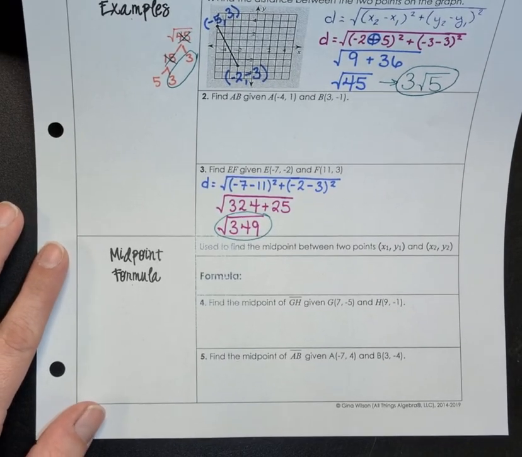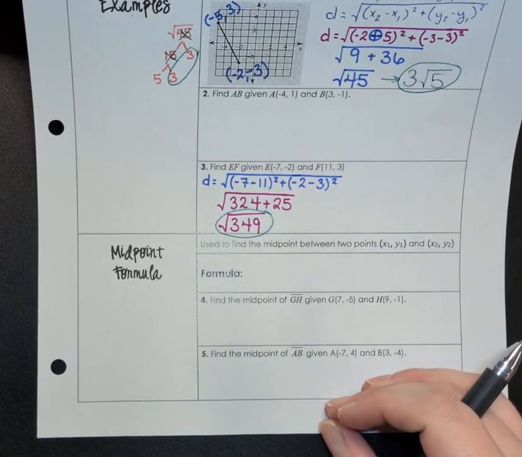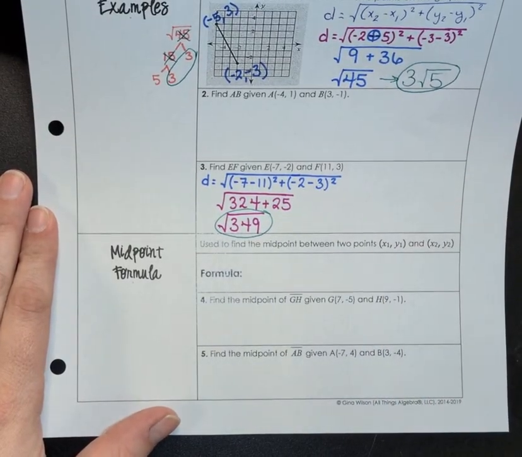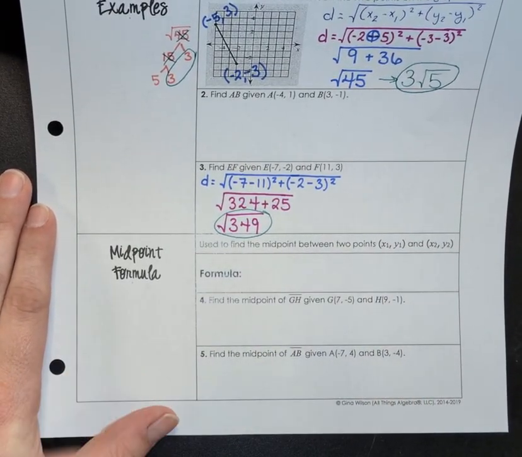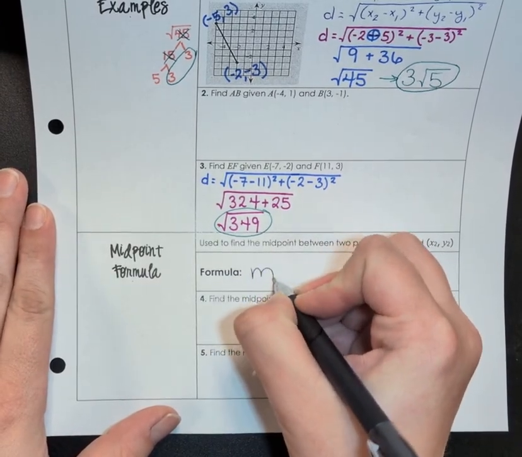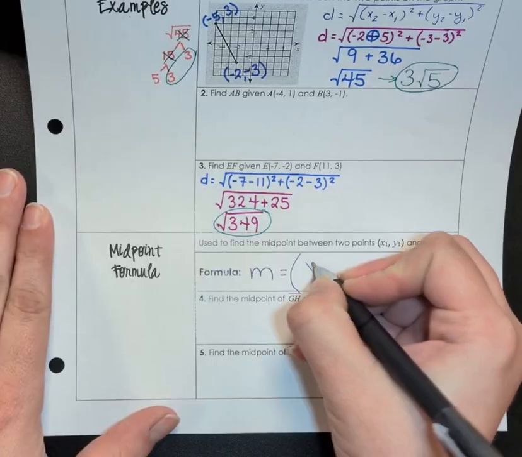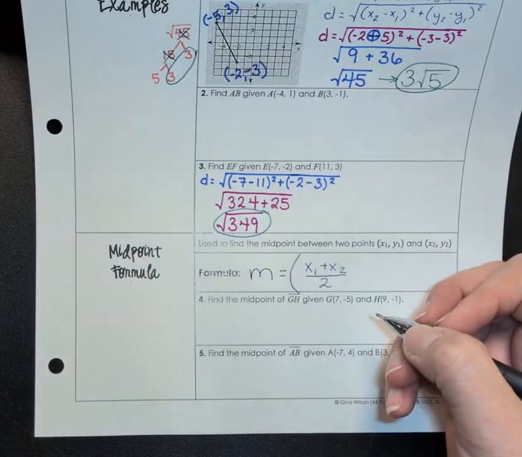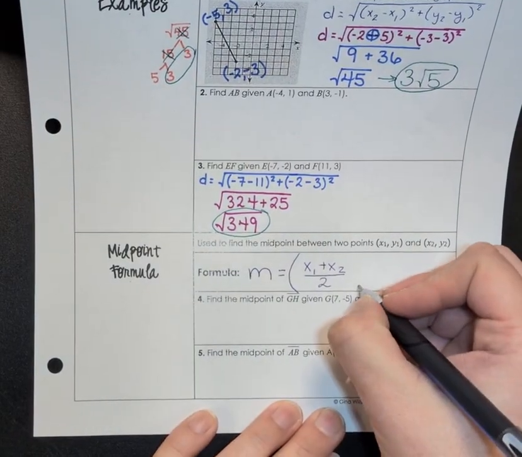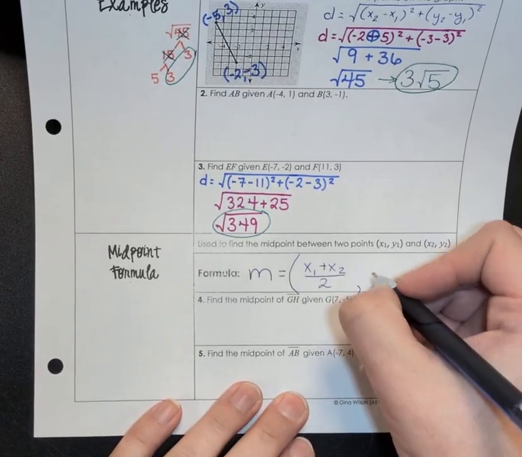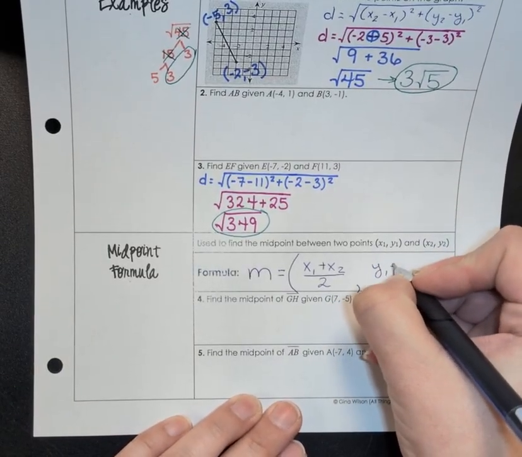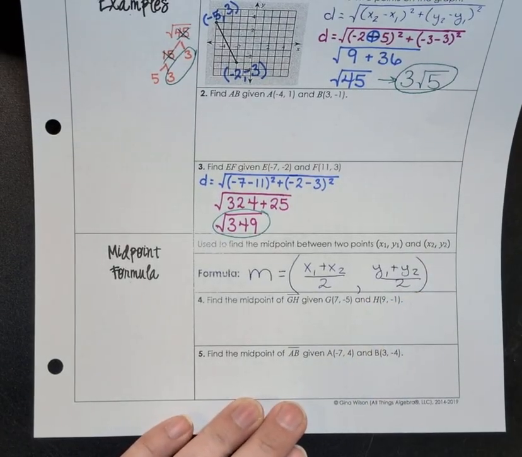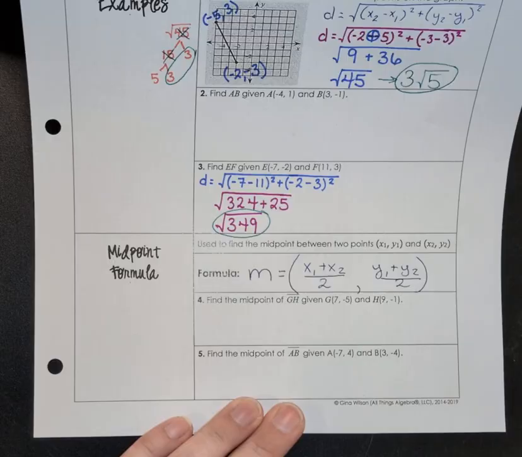I want you to think of this as finding the average, if you will. You're going to find the average between your points, right? Because it's the middle, it's the average, it's half of it. So your formula is m equals x1 plus x2 all over 2. So again, you're going to add the x's, divide by 2. That's going to give you your average of the x's. And then do the same thing with the y's: y1 plus y2 divided by 2. That is how you find the midpoint or the average of your points.